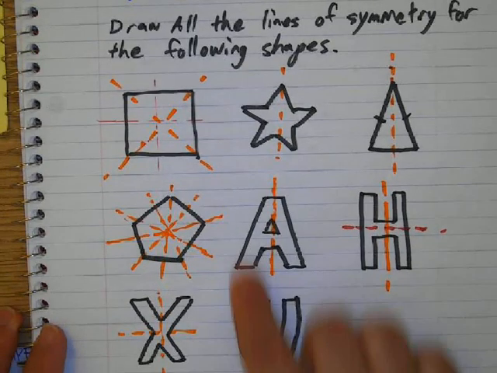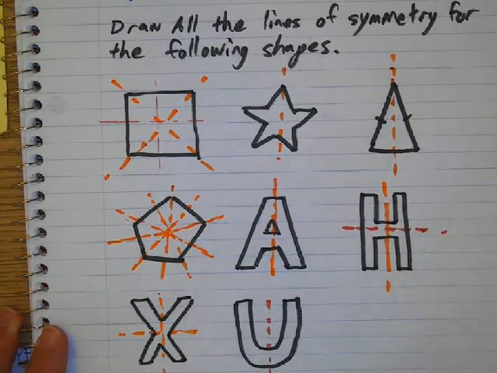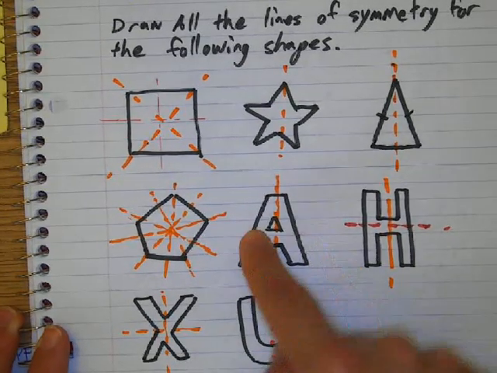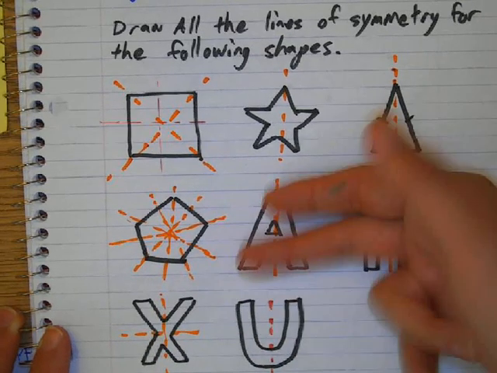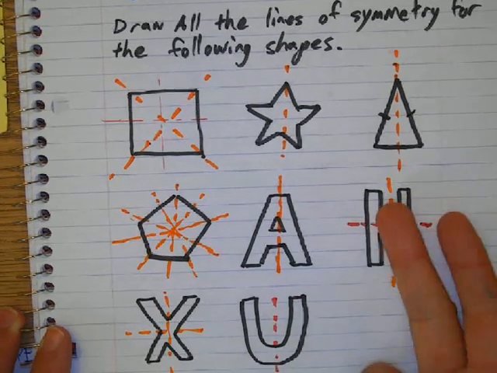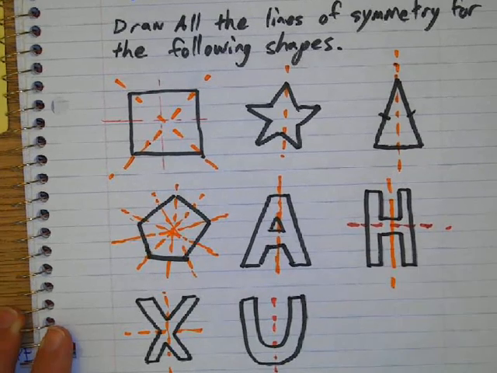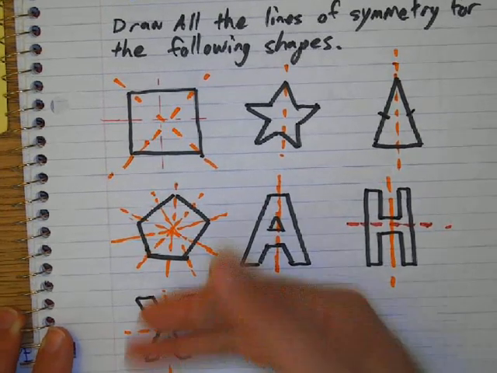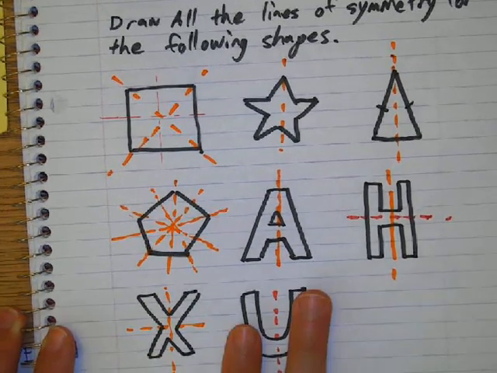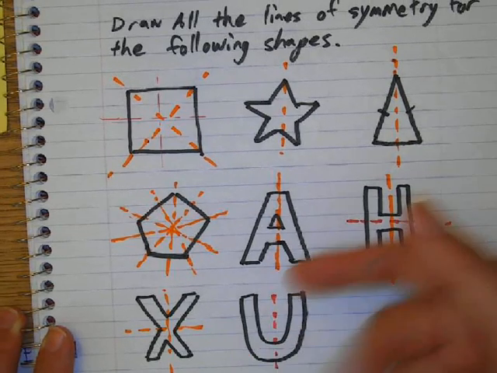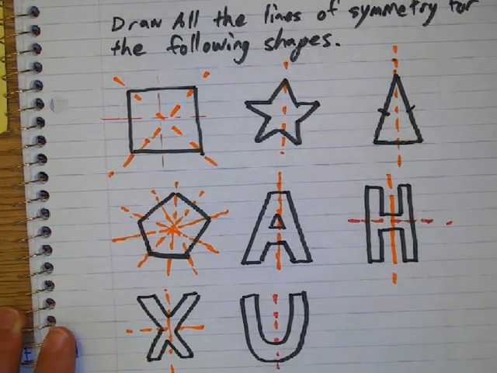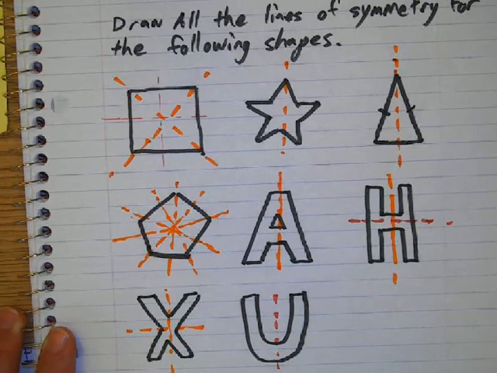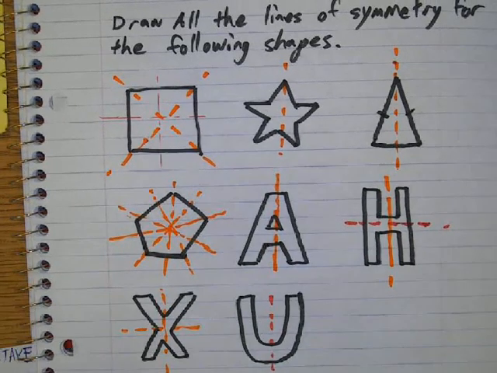I can reflect the A down this line here. I can't reflect it anywhere around here because then it would look different. The H can be reflected this way and this way. The X can be reflected this way and this way. U can only be reflected this way. If I do it this way, then it's an upside down U. Okay. You may want to hit pause and replay to watch that if you need to.